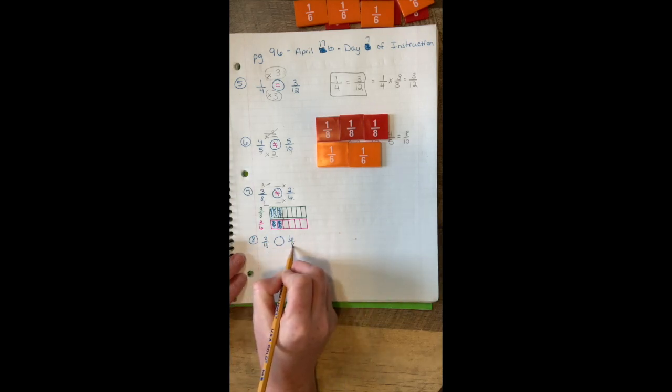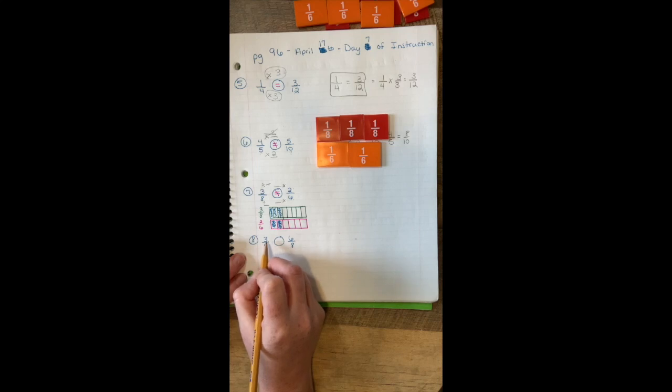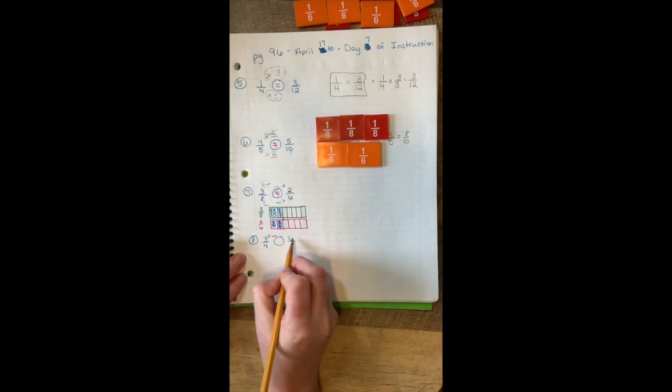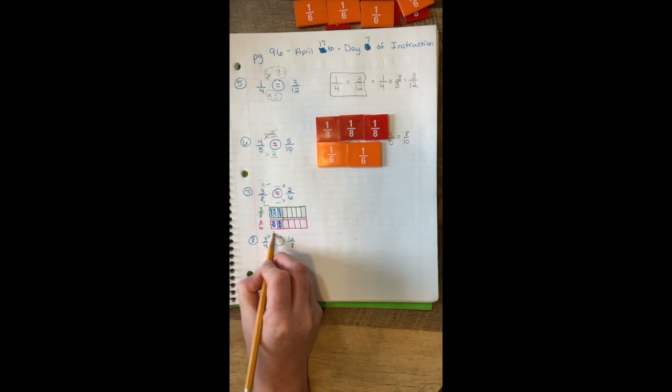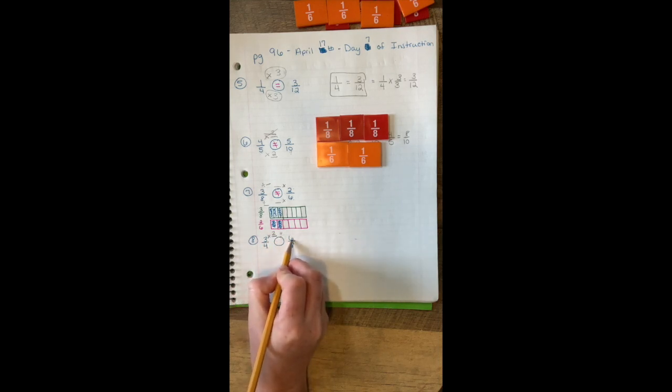3/4 and 6/8, are they equivalent? Yes or no? That is the question. Equivalent or not? I ask myself, 3 times something. Does 3 times something give me 6? Yeah, it sure does. 3 times 2. 3 times 2 gives me 6.